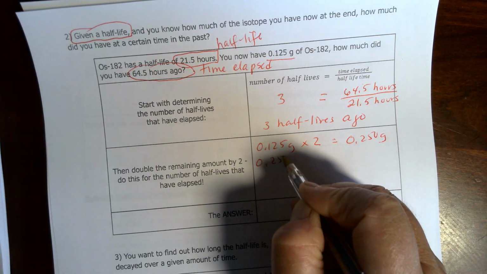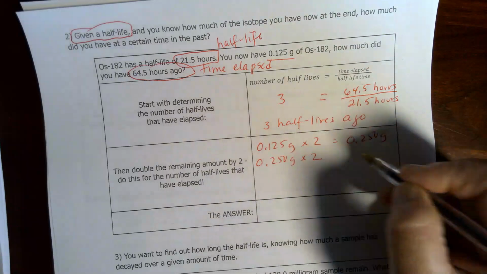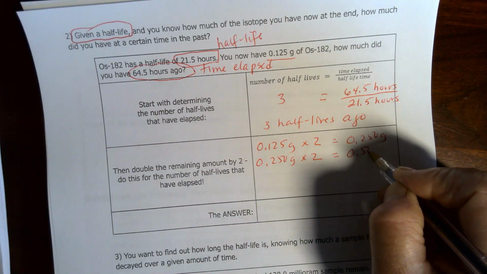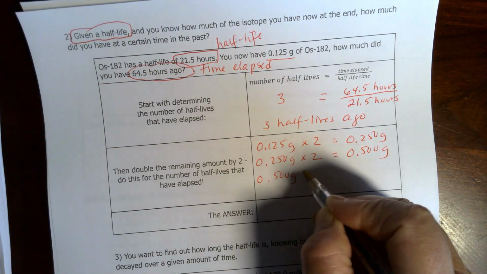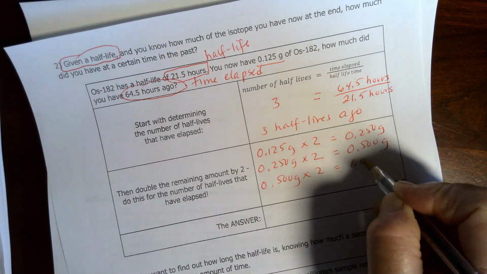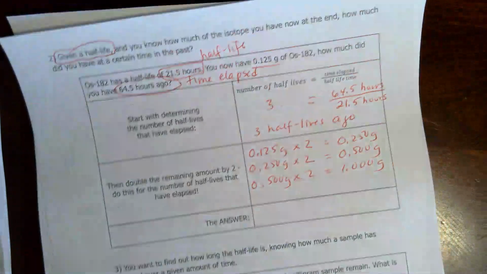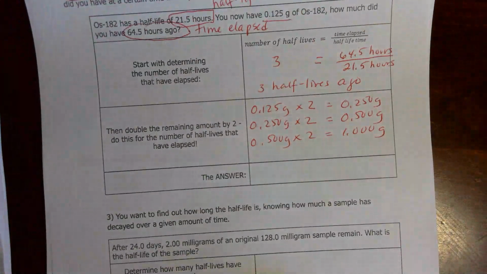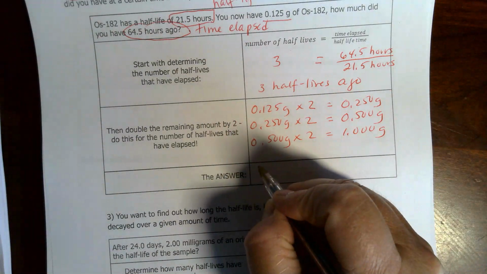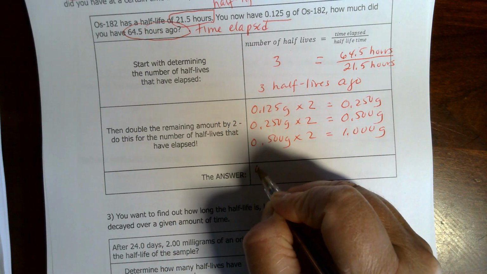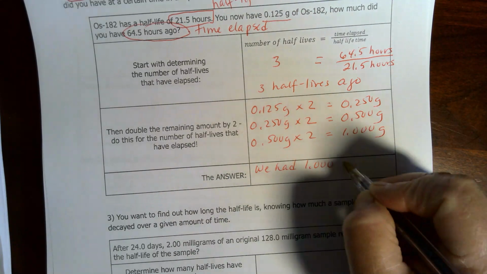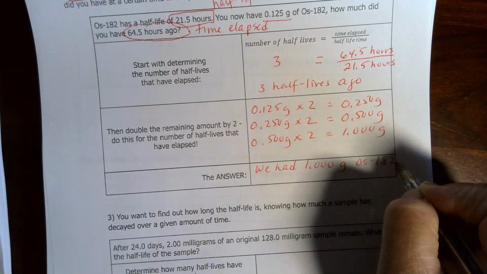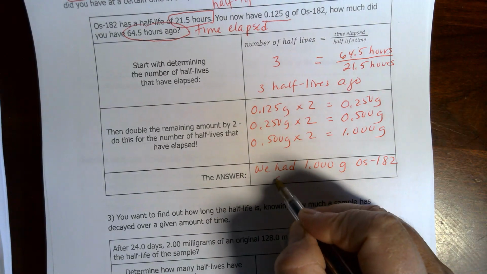Taking that 0.250 grams, multiplying it by 2, obviously that's 0.500 grams. Taking that 0.500 grams, multiplying that by 2, it looks like we would have started with 1 gram, right? So the answer is we had 1.000 grams of osmium 182 at the start.